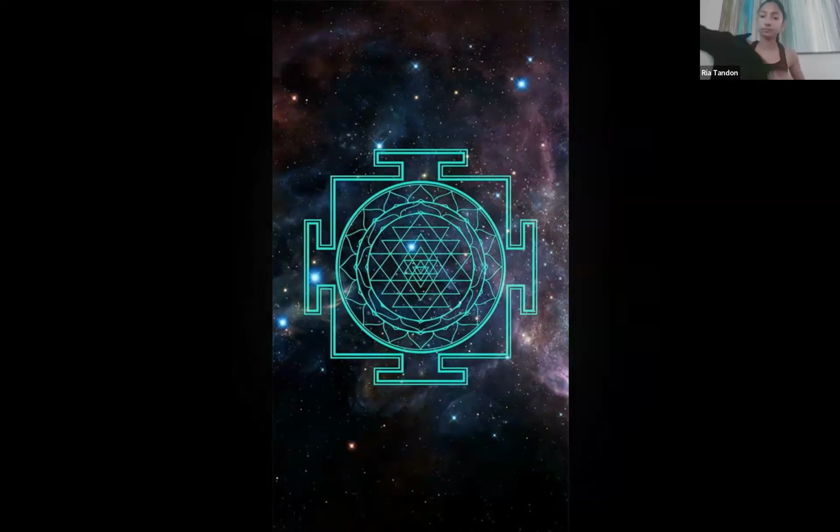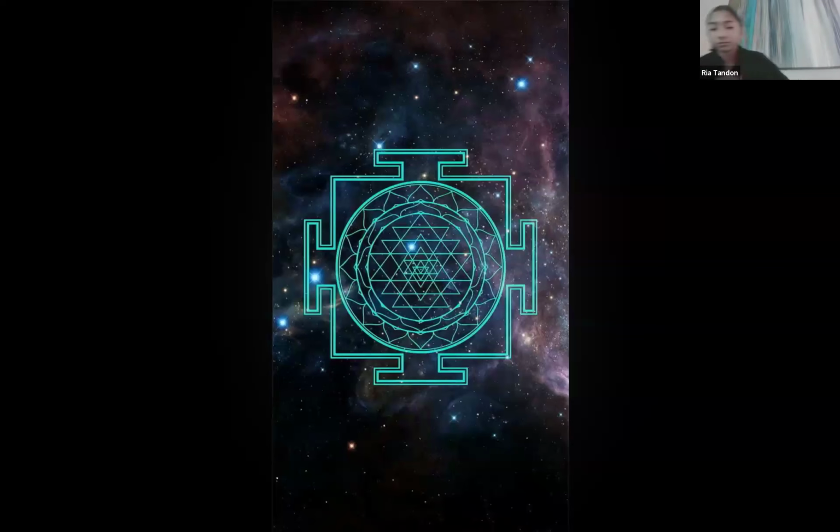Breathe out, take your right thumb and cover your right nostril. And inhale through the left. 1, 2, 3, 4. Hold. 1, 2, 3, 4, 5, 6, 7, 8. Exhale through the right. 1, 2, 3, 4, 5, 6, 7, 8.